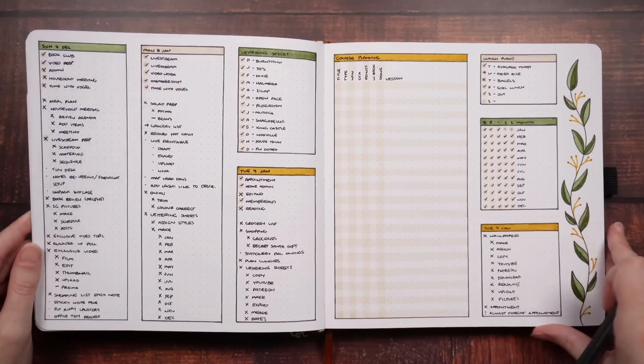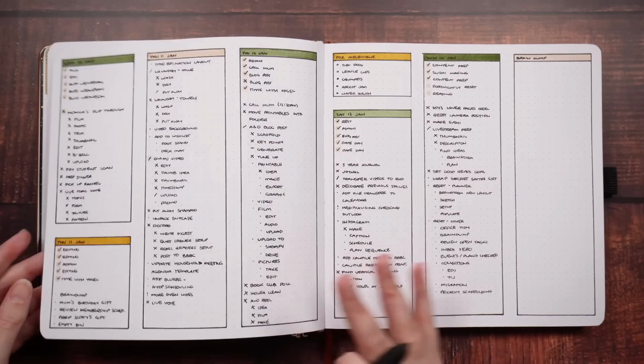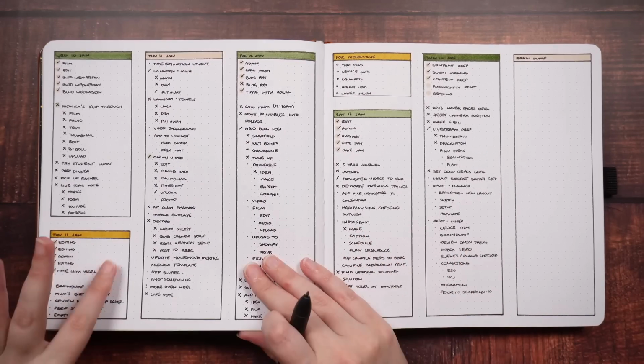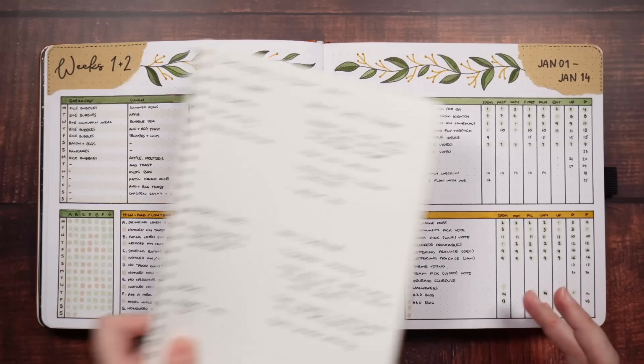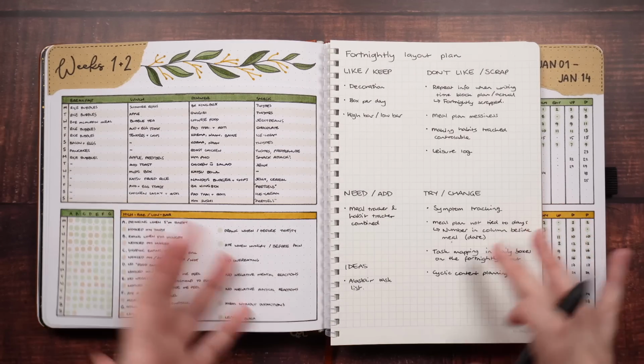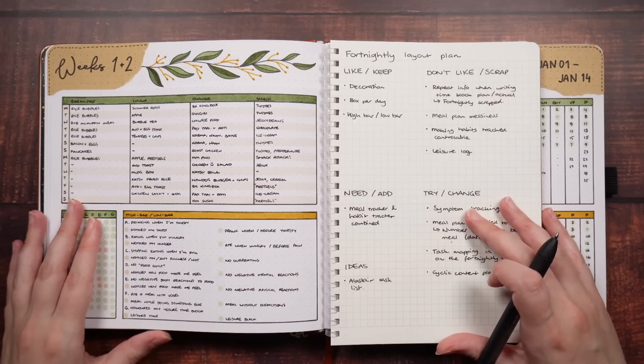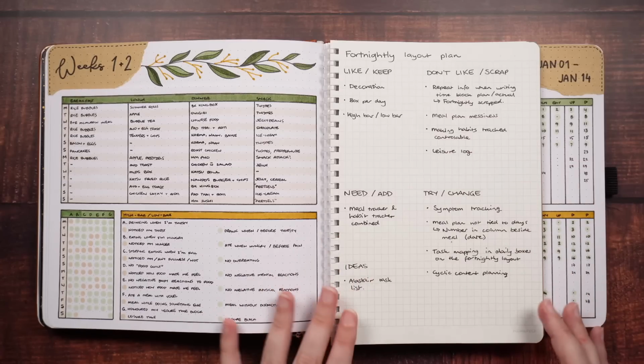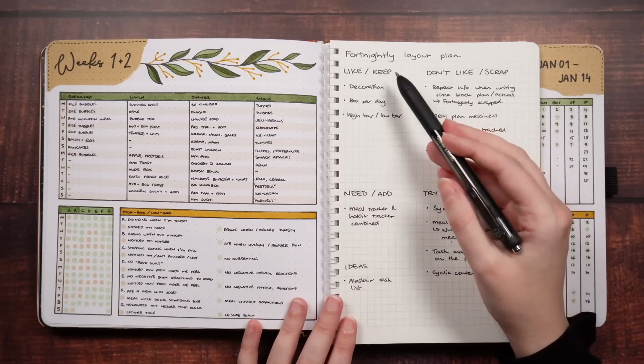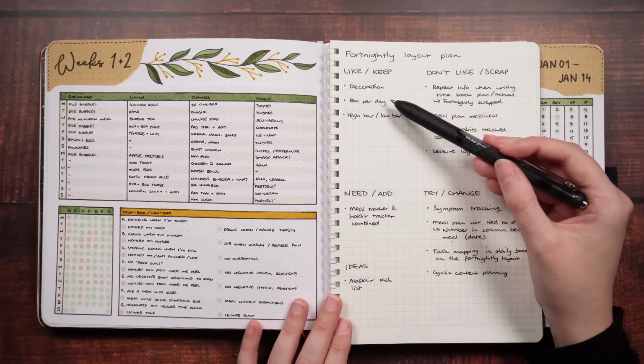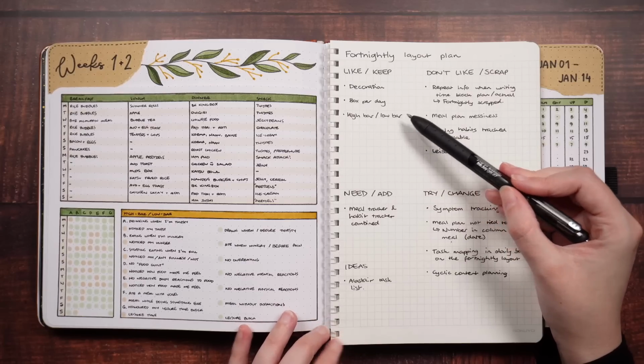None on this one that are related to the actual layout, and none on this one that I need to add in either. So, based on all the information that we took down, now we can start to think about how I actually want to structure this layout so that it fits with all of this information. Well, like I said, I want to have some space for decoration, I want to have a box per day, and I want to make sure I keep the high bar, low bar for the habits.